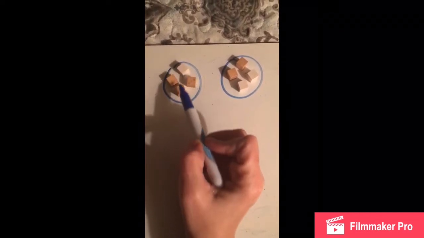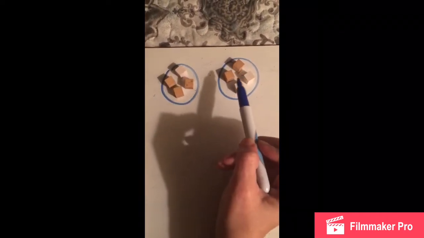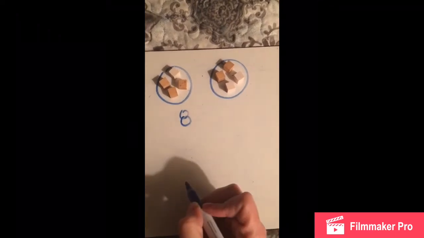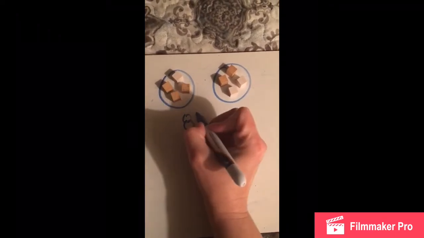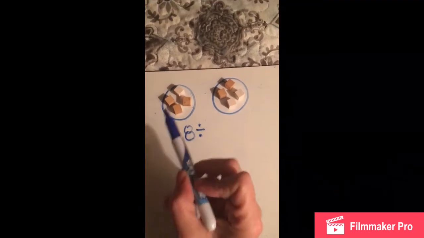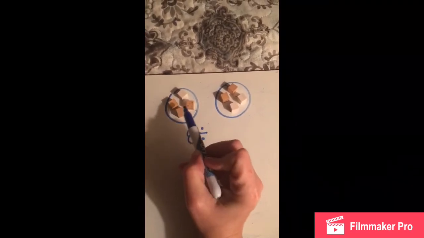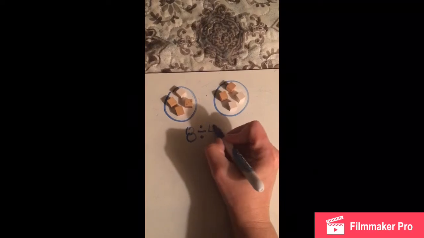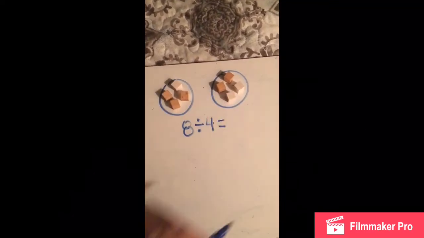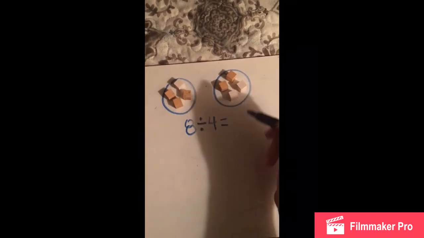So 1, 2, 3, 4, 5, 6, 7, 8. 8's our total. It's going to go first since this is dividing. Then we're going to decide how many are divided, how many objects are in each. So let's count just one of them. 1, 2, 3, 4. 4 objects are in each. And how many groups do we have? 2.